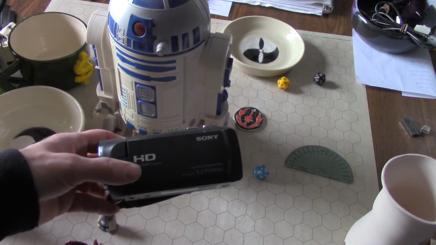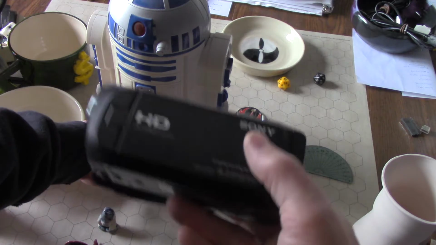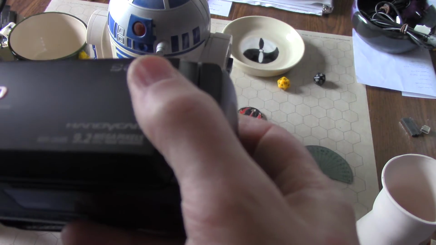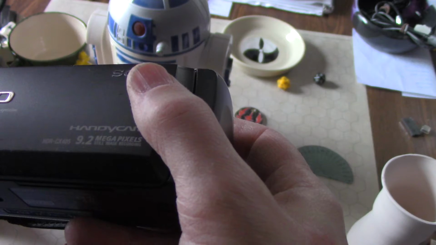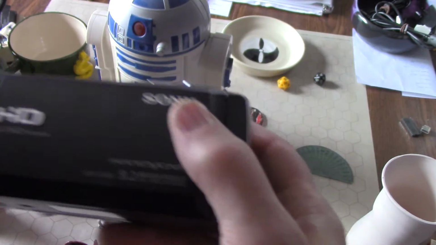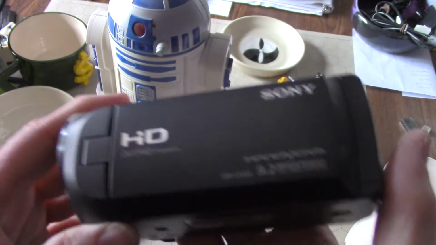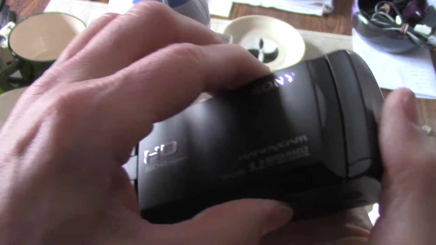Oh, you want me to check the settings on this Sony camcorder, huh? It's a Handycam HDR-CX405. All right, let's do it. Yep, daylight savings. You got to change all the times on everything.